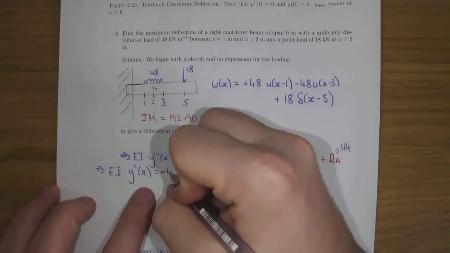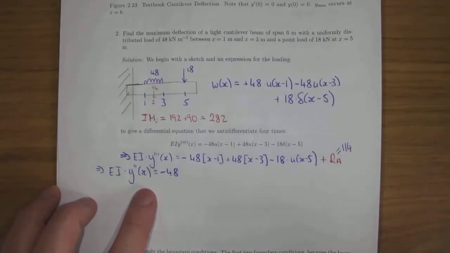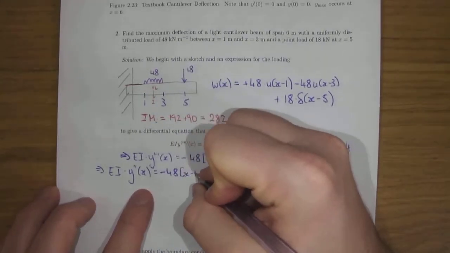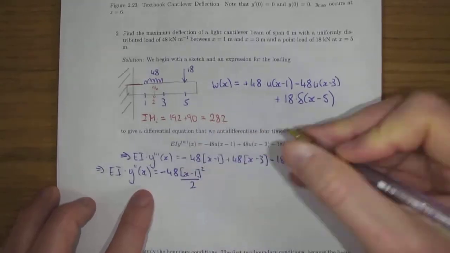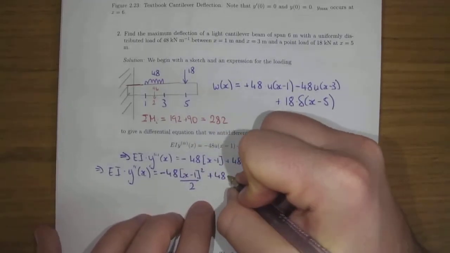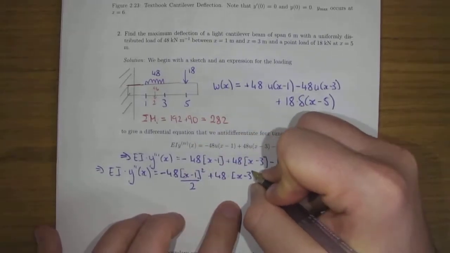Minus 48, fix that. I could go a bit faster and do 48 over 2 here, but I think it's good to kind of be consistent. If you're happy to make some shortcuts and get it right all the time and you give me correct answers, I've no bother with that.